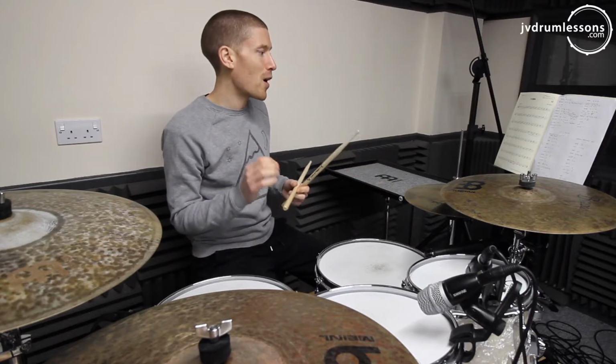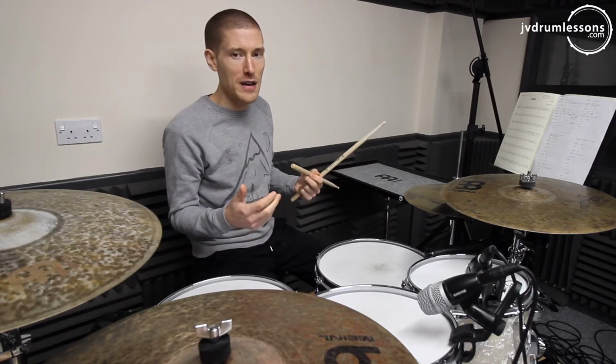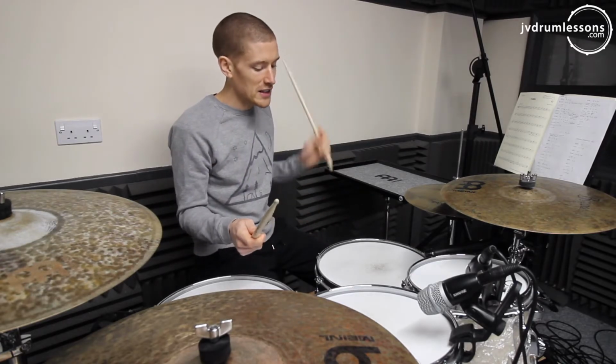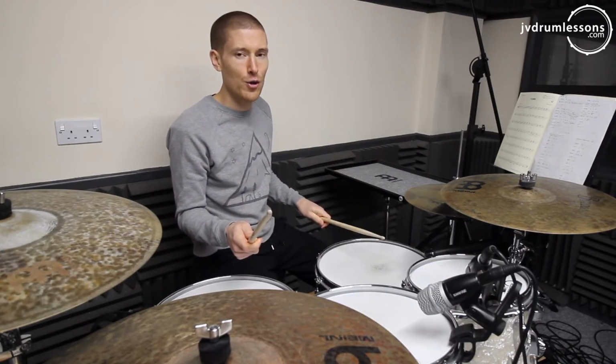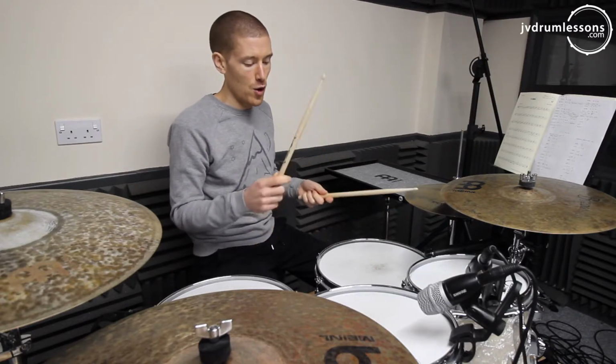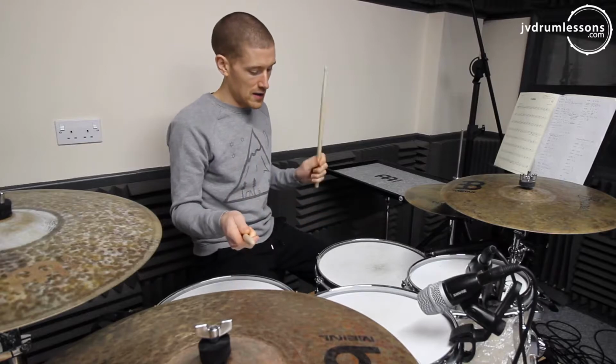So looking at the 3rd bar of line 6, which is bar 23 of the piece, we've got a change up here. So we've got a ride cymbal for a quarter note on 1, snare drum for a quarter note on 2, snare drum for a quarter note on 3. Okay, so you're playing right, left, left for quarter notes. So we got 1, 2, 3.